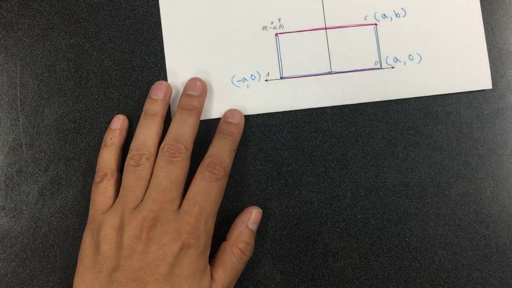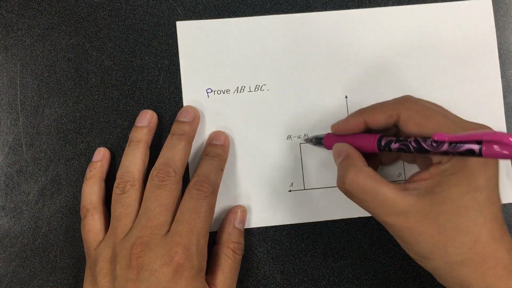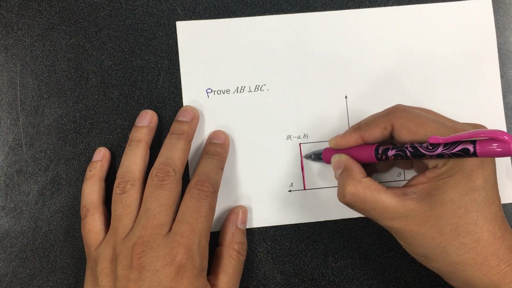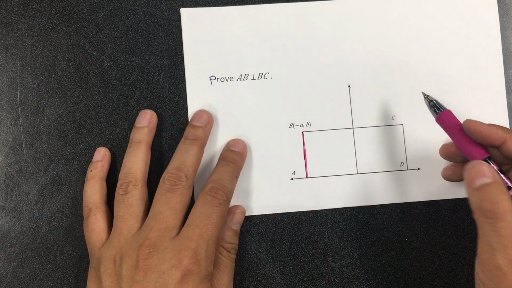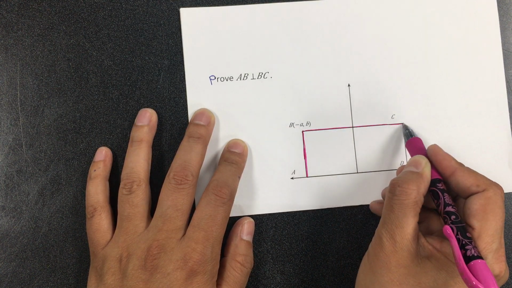Okay, the next one says, prove that AB, okay, AB is this right here, is perpendicular, that's a symbol for perpendicular, to BC. BC is this line right here.